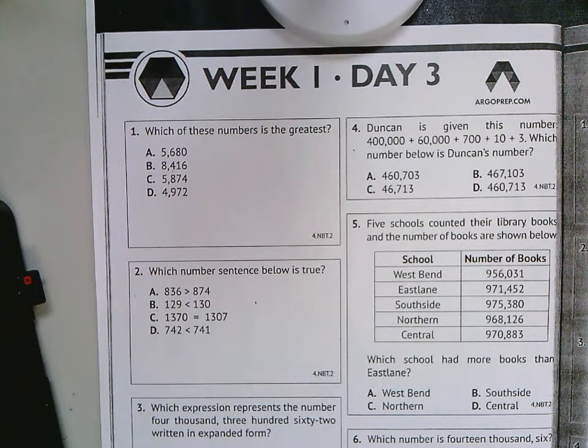So this is the video for our week 1, day 3 review. And we're still talking about place value and our multiplicative comparison and how our numbers form together.